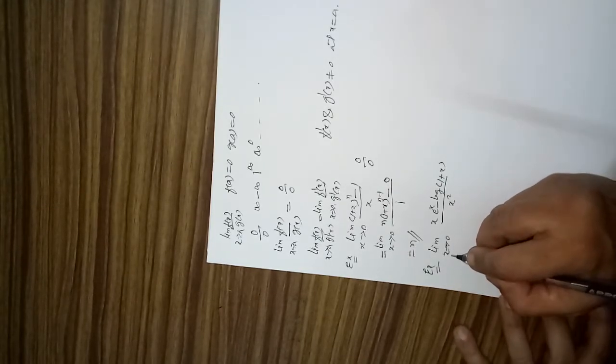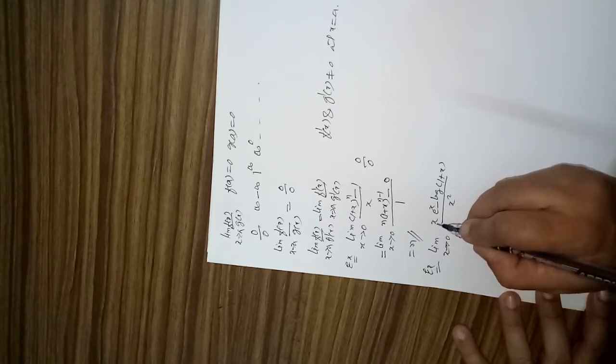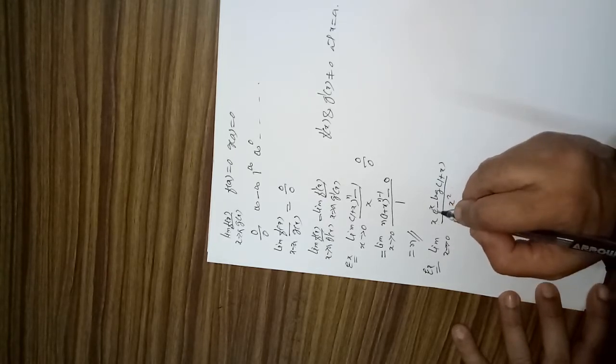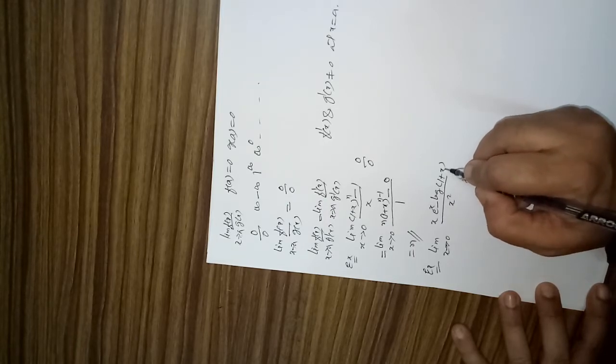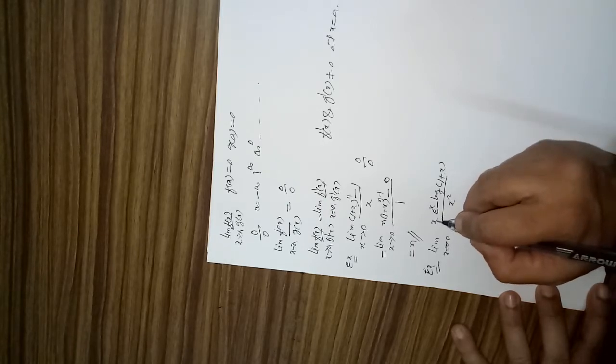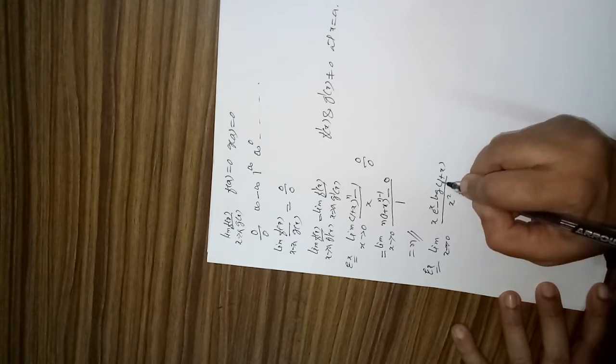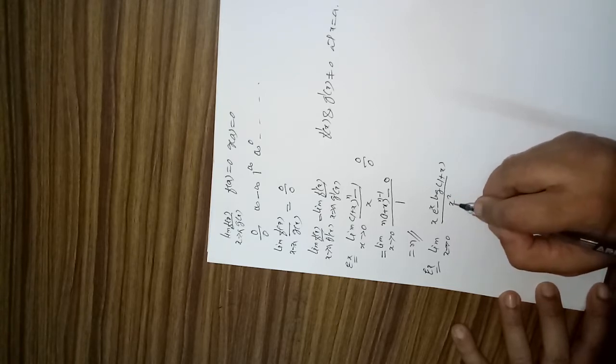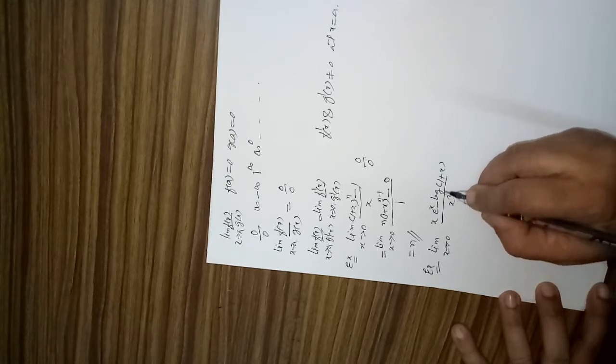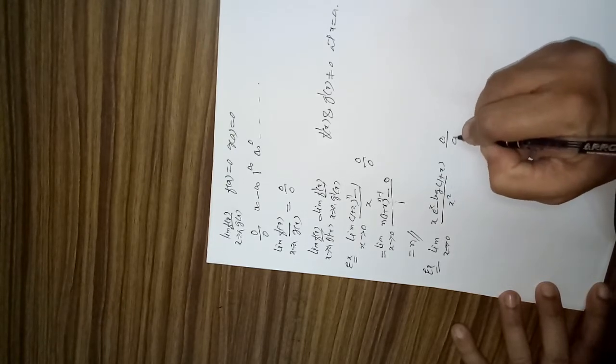Now if we substitute x equal to 0 in the function, what happens? 0 into e raised to 0 minus log of 1 plus 0. That means 0 into any number is 0, minus log of 1, which is also 0, divided by x square equal to 0. That means this is 0 by 0 form.